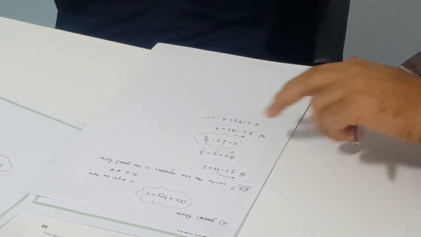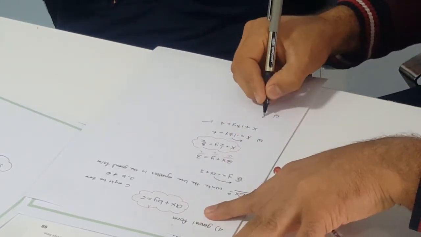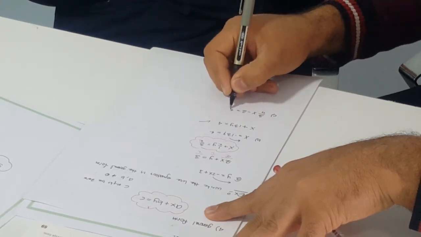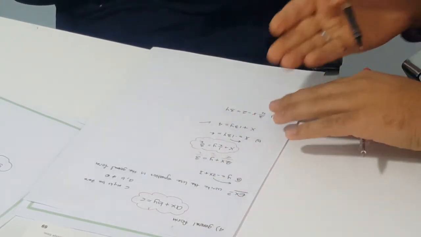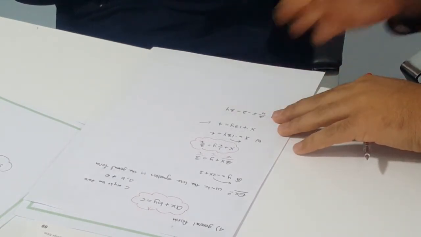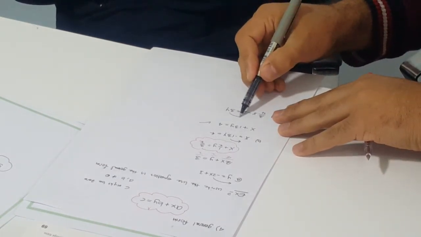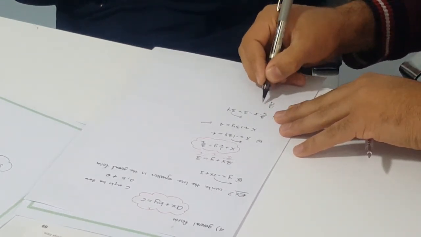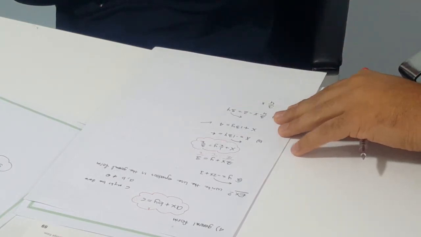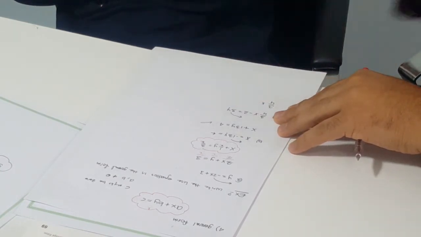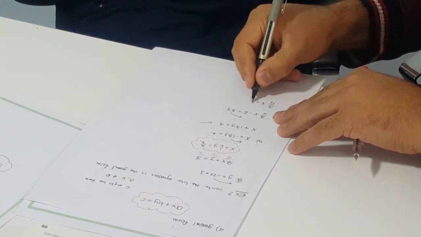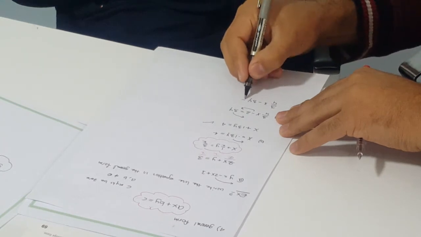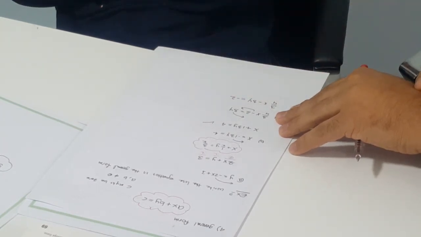C, we have 3 over 4 x minus 2 is equal to 3y. This one is the coefficient of x, this one is y. So we have to change the place of 3y to the other side. So 3 over 4 x, and 3y, which is positive, becomes negative 3y. And also we have to change the place of negative 2, so it's positive 2 on the other side.